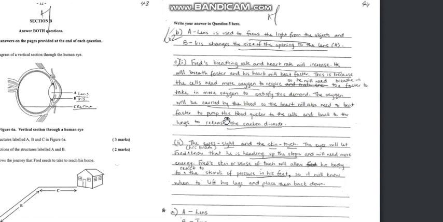The oxygen will be carried by the blood, so the heart will need to beat faster. In simpler terms, the heart will need to beat faster for the blood to transport the oxygen quickly.